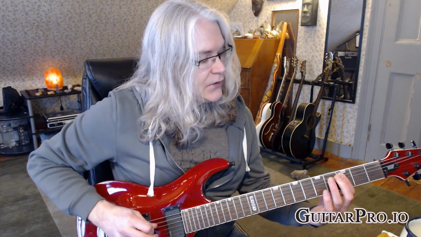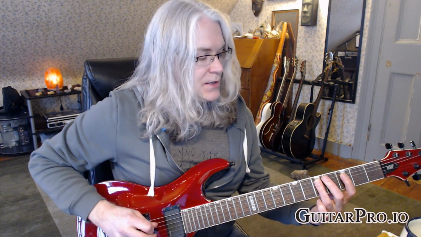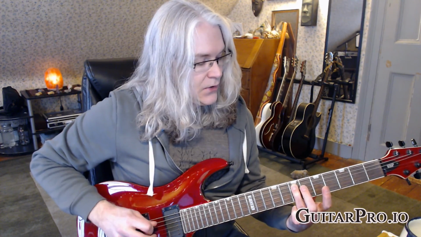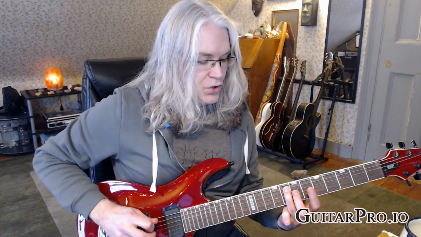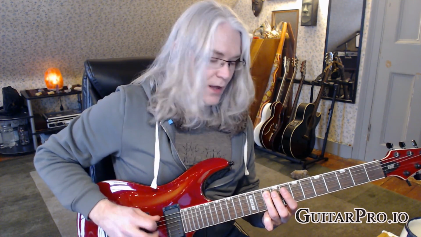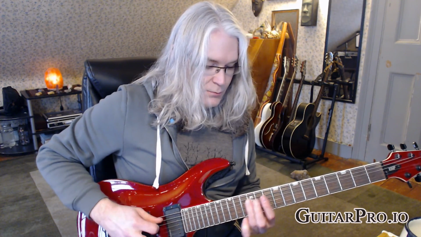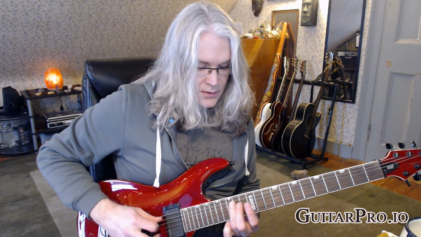So that's the structure of it, but let's look at what notes I'm playing here. So I was actually playing a C major scale. A C major scale is the only major scale that doesn't have any sharps or flats. So we're just going to have the straight letter names all the way through. We're going to have C, D, E, F, G, A, B, back to C.